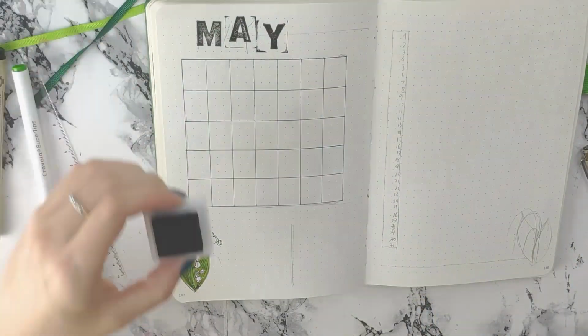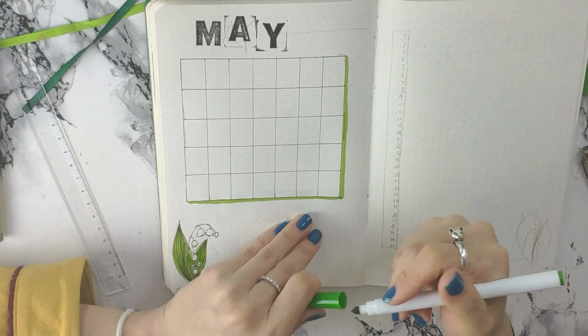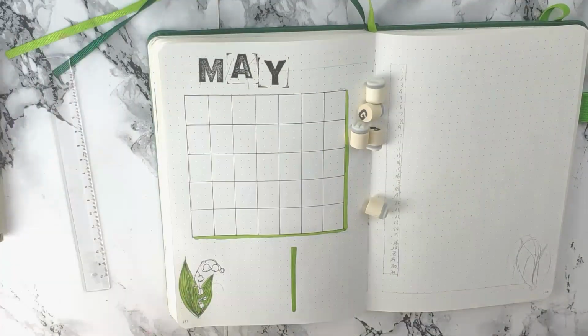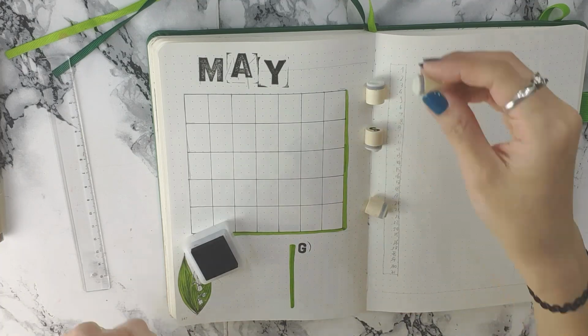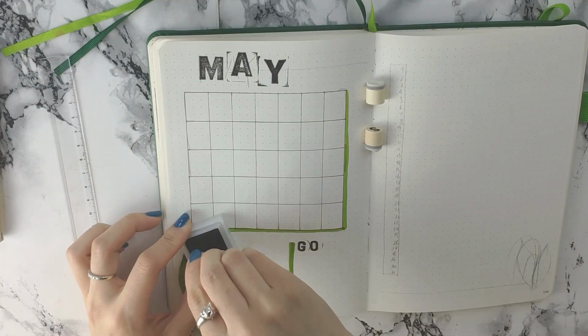I actually got this set of stamps in a dollar store, so I don't think I can find it for you guys and link it down below, but if you're lucky, just go to your local dollar store and wander around the office section, maybe you will find it.